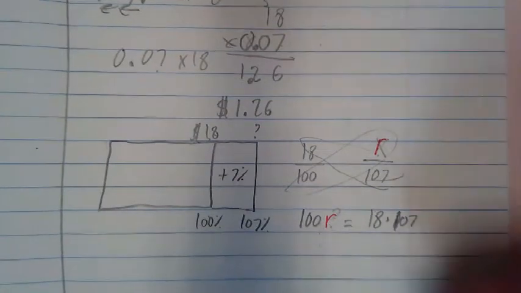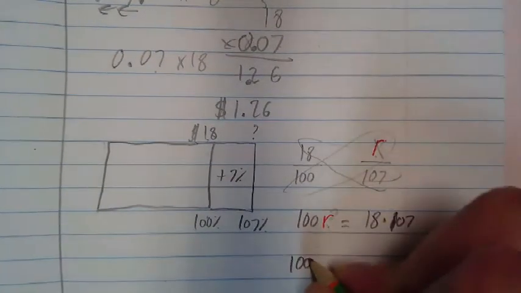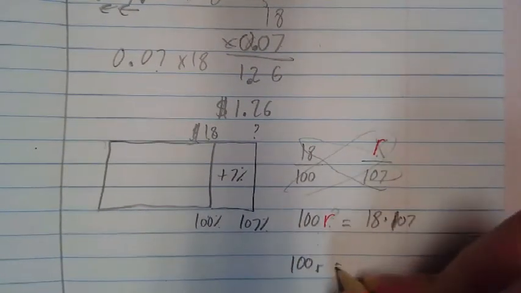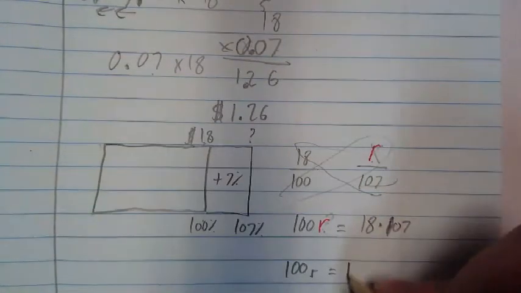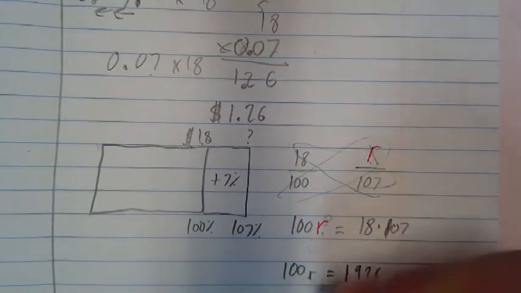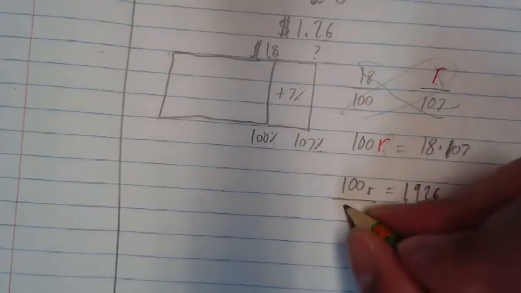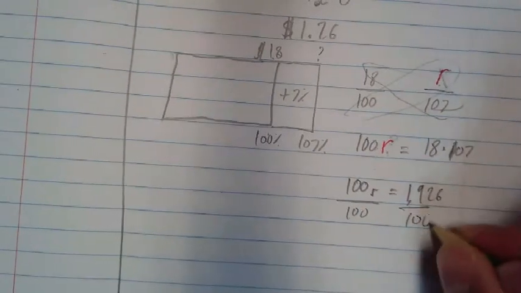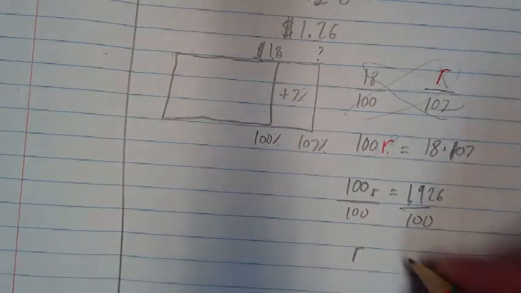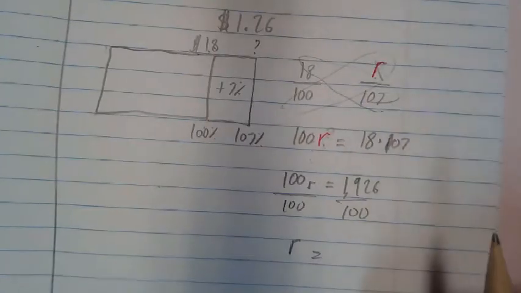1,926. So 100R equals 1,926. All right, so I want to find out what that price is. I'm going to divide by 100. Now, if you already know how to do this, good, you had a good 5th grade math teacher. So what's this divided by 100?